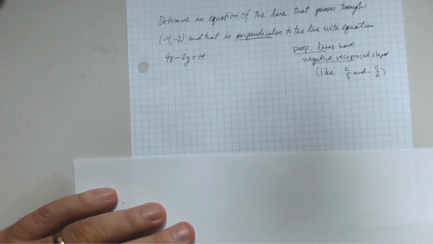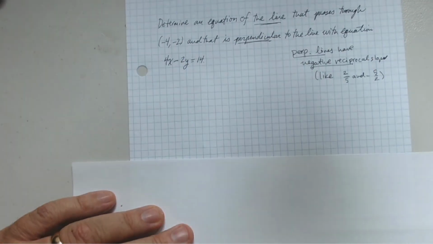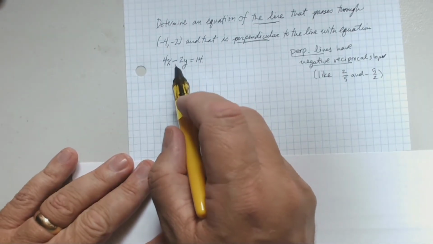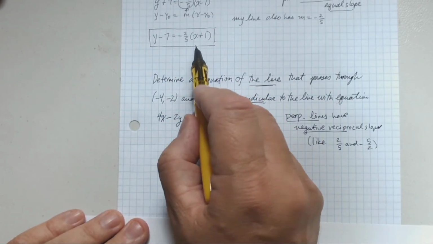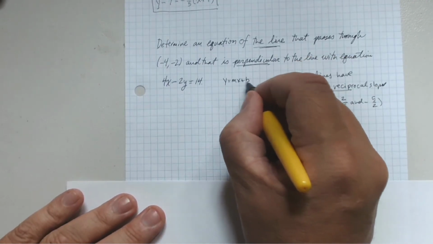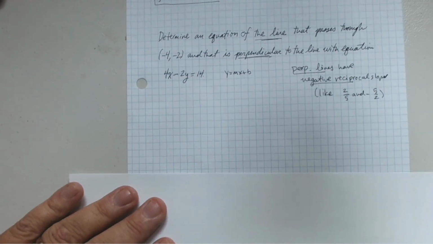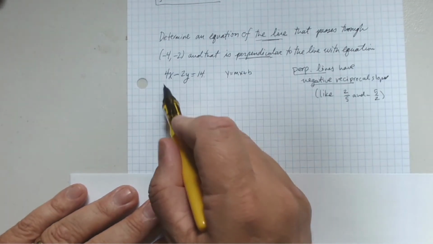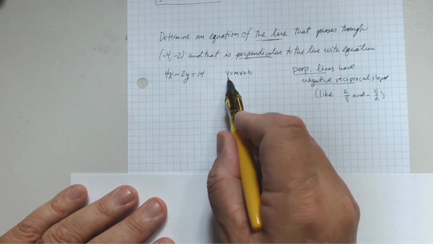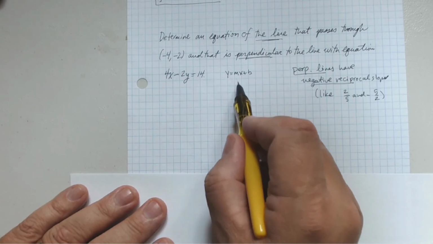So what this tells me is I need the slope of the line that passes through (-4, 2) and that's perpendicular to this, which means I need to figure out the slope of this line first. Now this line, unfortunately, is not in point slope form, nor is it in slope intercept form. y equals mx plus b would be slope intercept form. So this line is not in a good form for reading the slope off of it. So a standard technique, if I'm given a line that's not in this form and I want to know its slope, is to rewrite it in this form by solving for y. I'm going to move everything away from the y until I have y equals mx plus b. Then I can read the slope off the line.